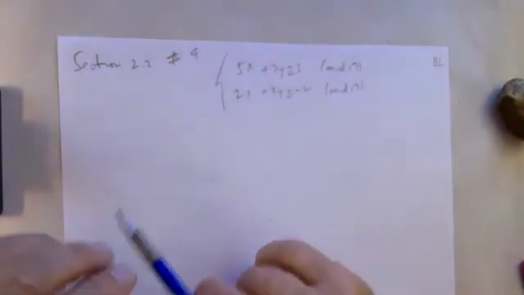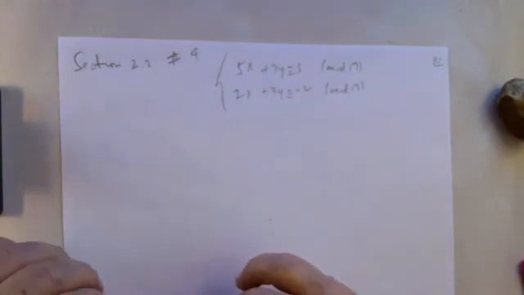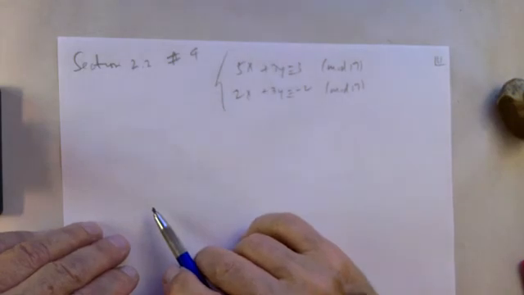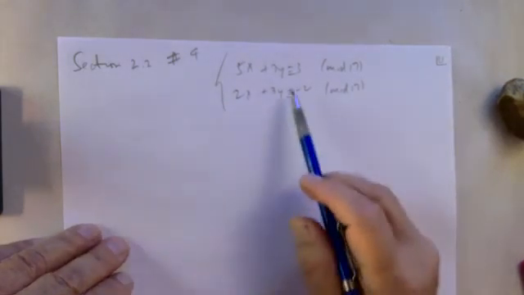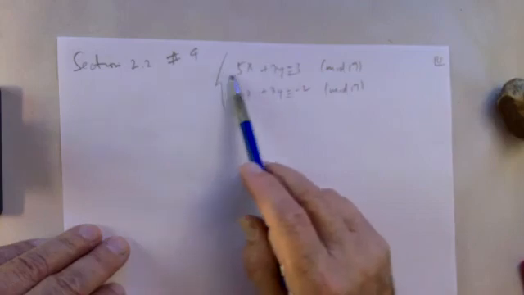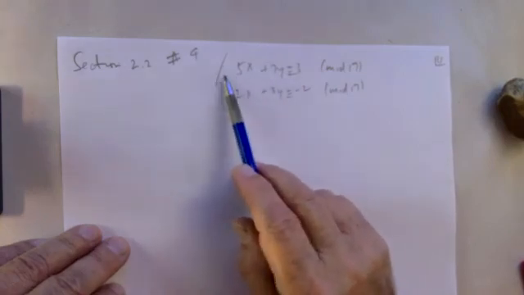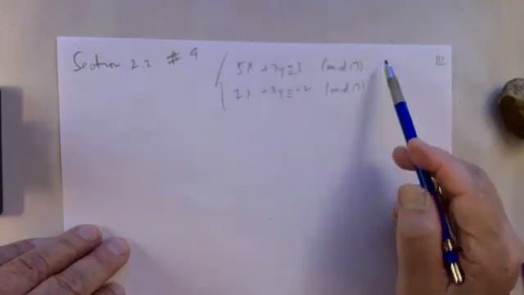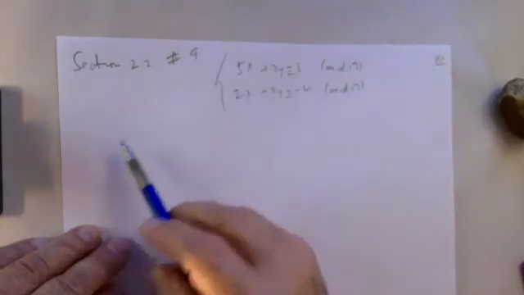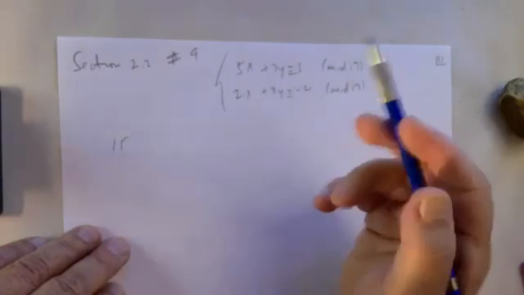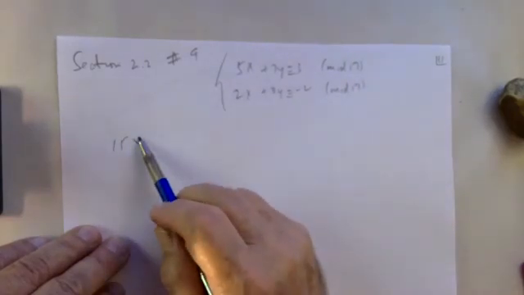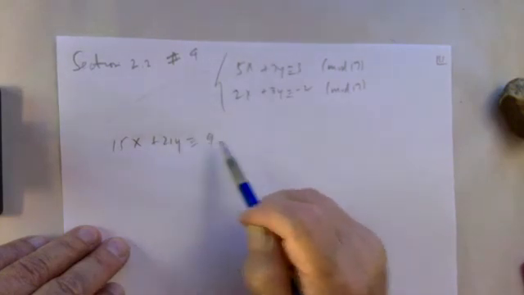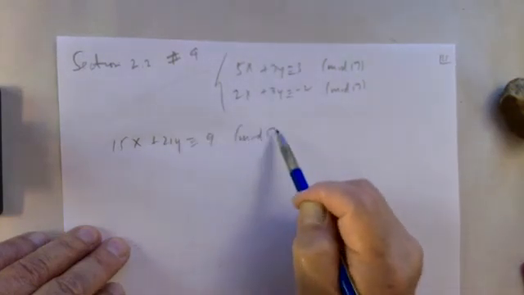And how did you solve equations like this in high school? Well, one way was you added and subtracted multiples of one equation to another. But you can do the same with congruences. For example, I can take this first congruence and multiply it by 3. So if I multiply this by 3, I get, because you can multiply congruences, 5x plus 21y is congruent to 9 mod 17.